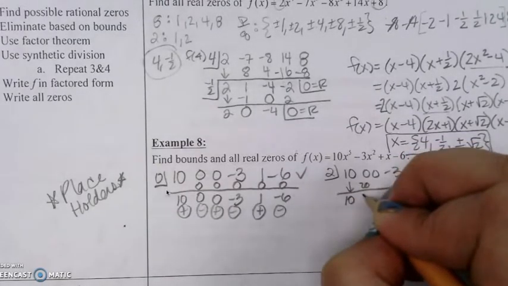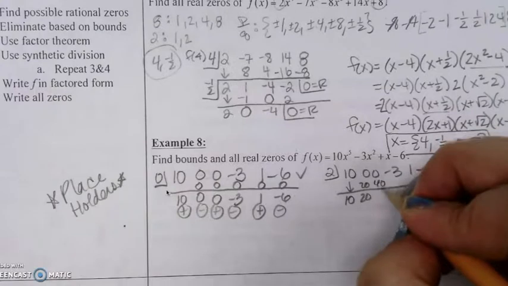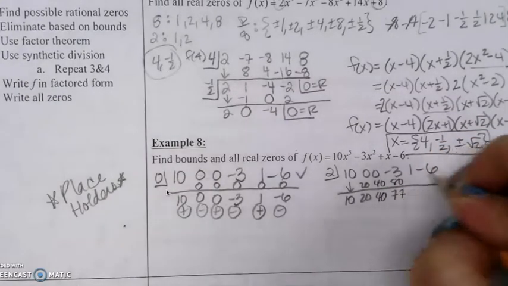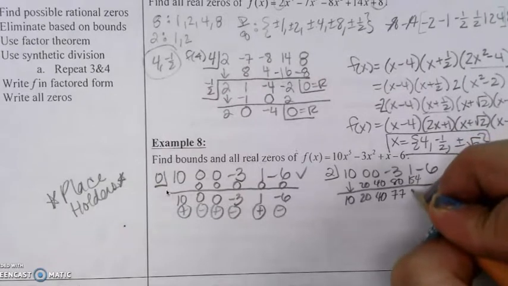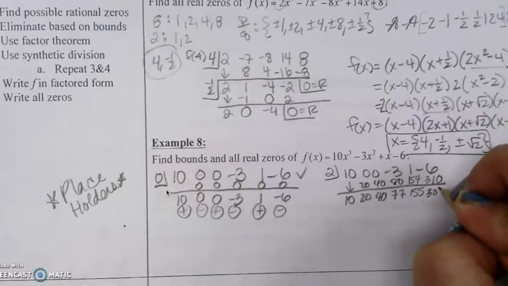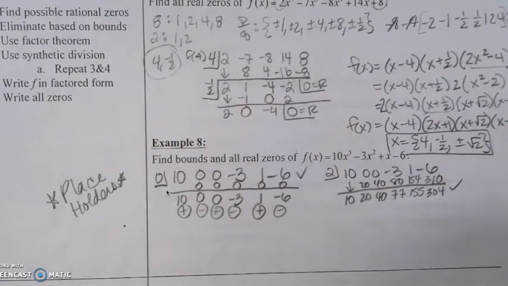10, 20, 20, 40, 80, 77, 154, 155, 310, 304. Those are all definitely positive, okay? But I'm not sure that 2 was the closest upper bound. Let's try 1.